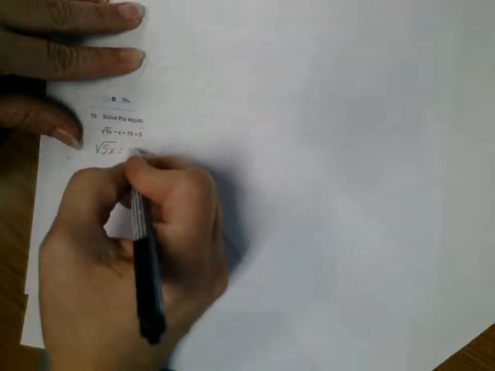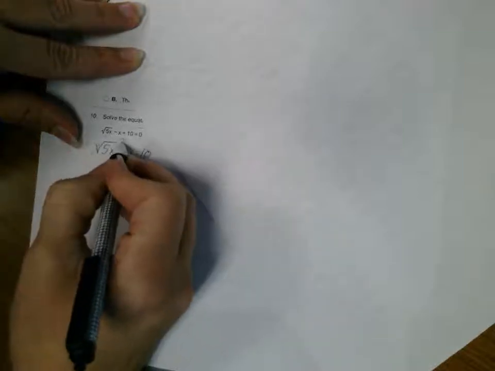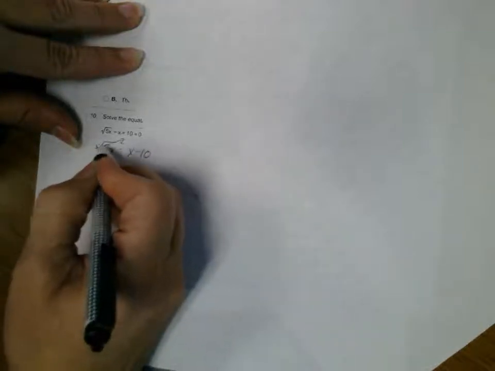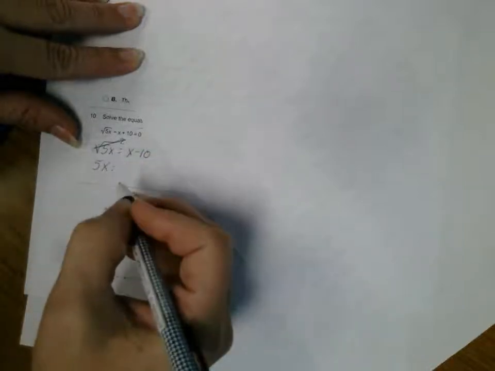So when we throw the negative x over, it's positive x, and the 10 over is minus 10. Then what you do, because it's a square root, we will square that. And a square and a square root will cancel one another out and just bring out the 5x. But what we do to one side, we have to do to the other side.